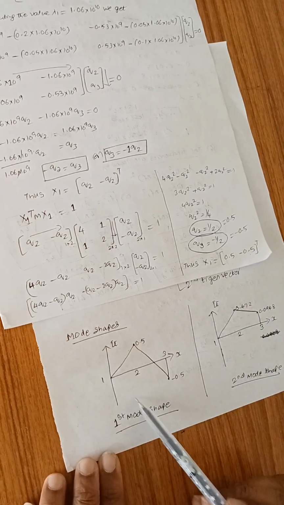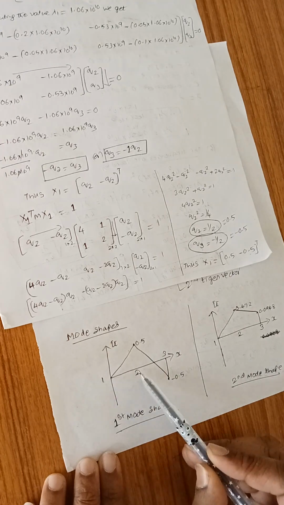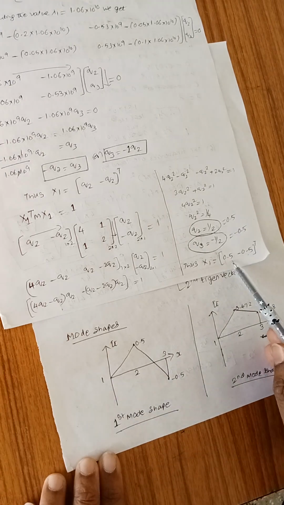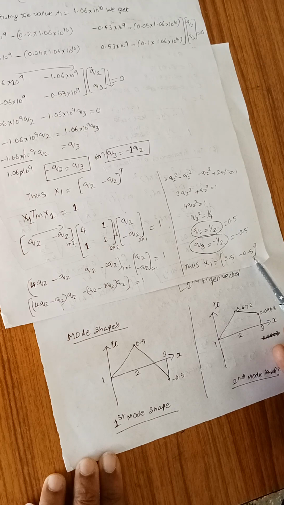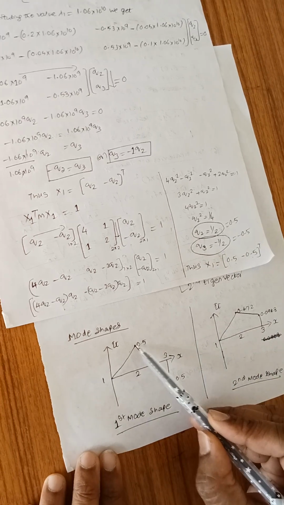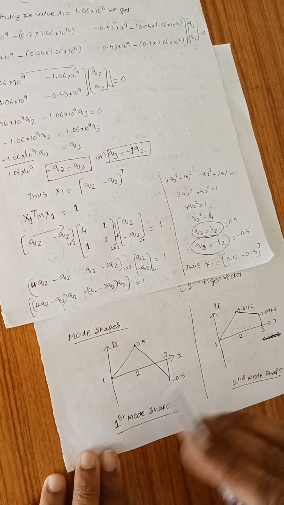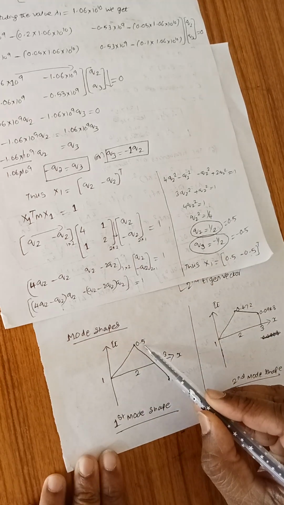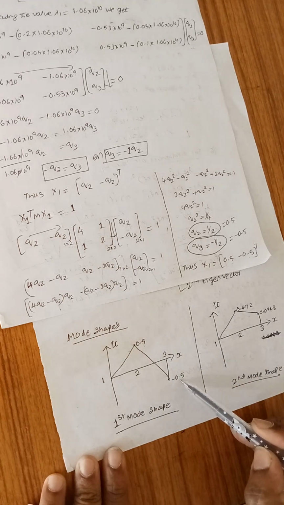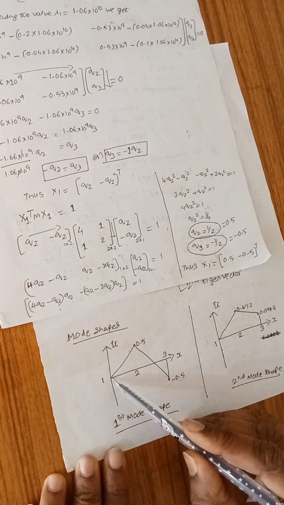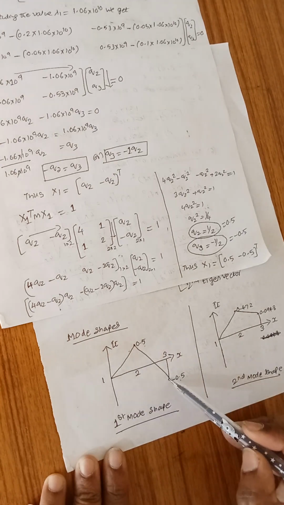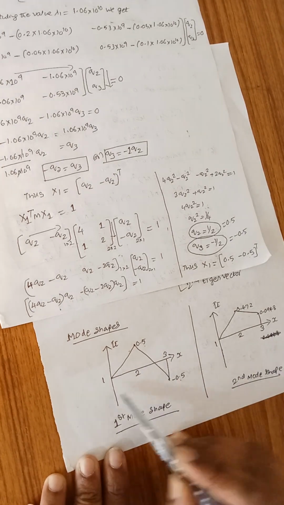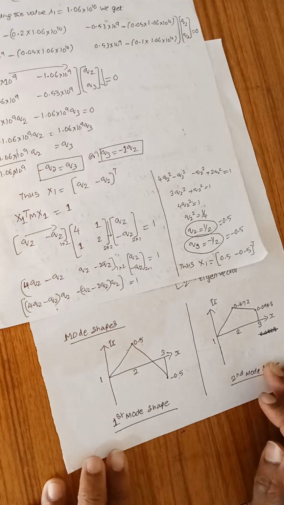Let me just try to put it in the form of a mode shape. So this is node number 1, node number 2, node number 3. So this one you are going to consider node number 2 and 3 only, because node number 1, the displacements we are considering it as 0. So at node number 2 it is 0.5, at some distance from the positive axis, put it 0.5. For minus 0.5, at some distance in the negative direction, put it minus 0.5. Join this first and this one, and from here to here and back to this original axis, the origin axis.